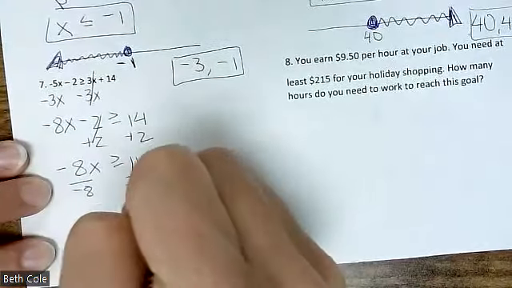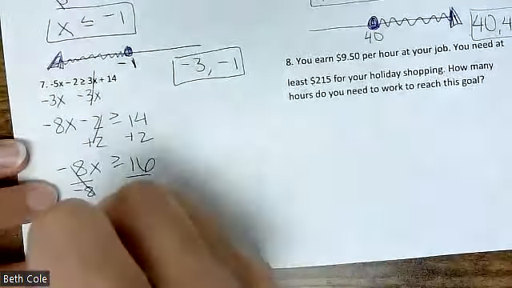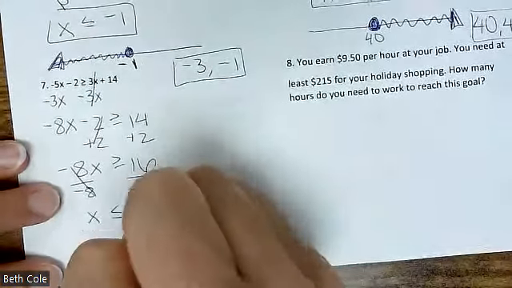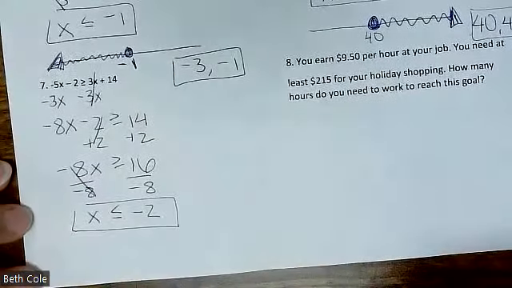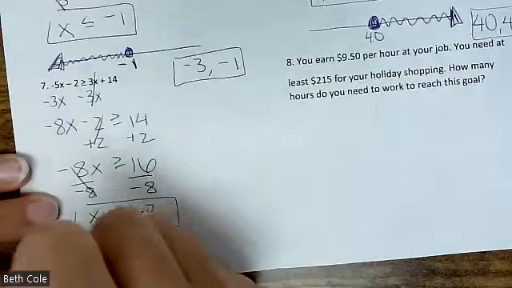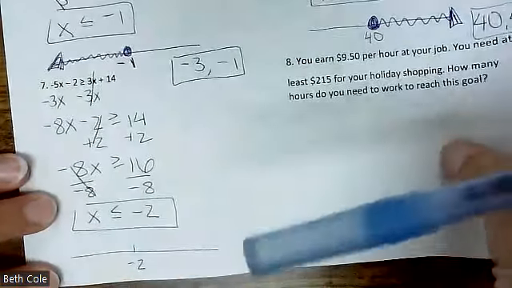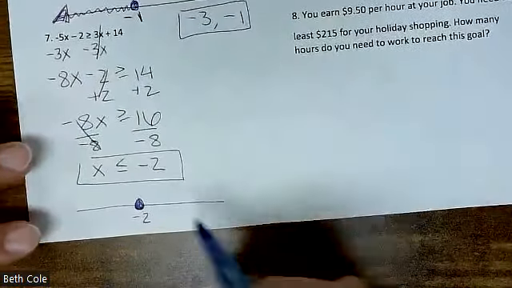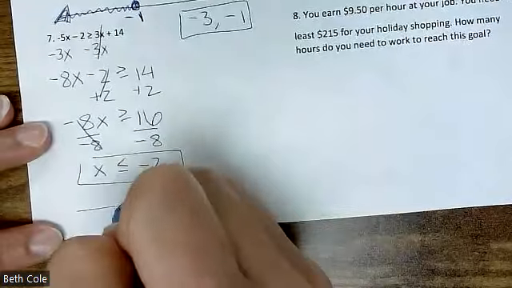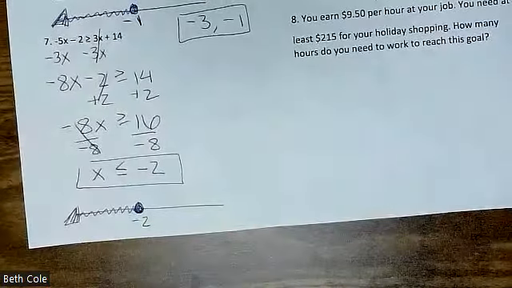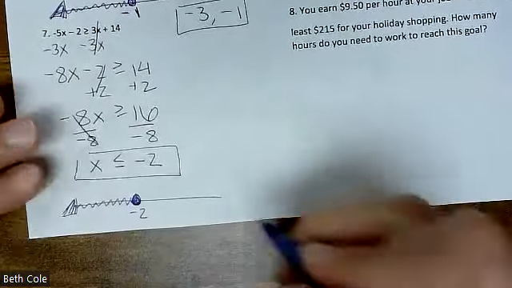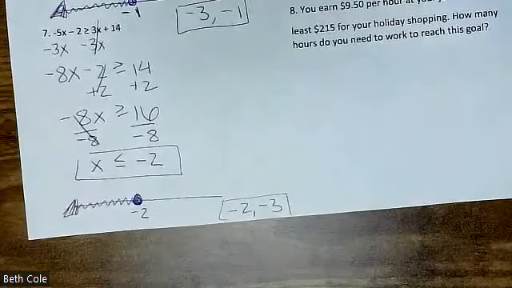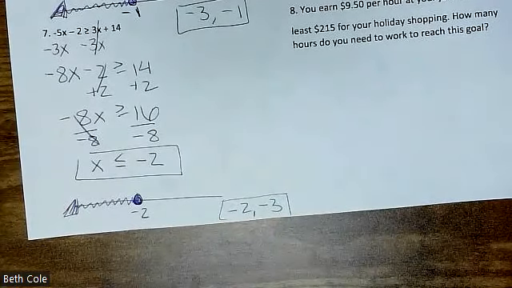Divide by -8. Oh, what does that mean? You have to flip the symbol because you divided by a negative. And then 16 divided by -8 is -2. So -2, closed or open circle? Yeah, a lot of these were closed. If you don't have the equal to, it would be open. And then which way are we going to shade? Left. So examples of numbers that are part of the answer. -2 would be? Yeah, -3, -7, -17, anything further down that way.